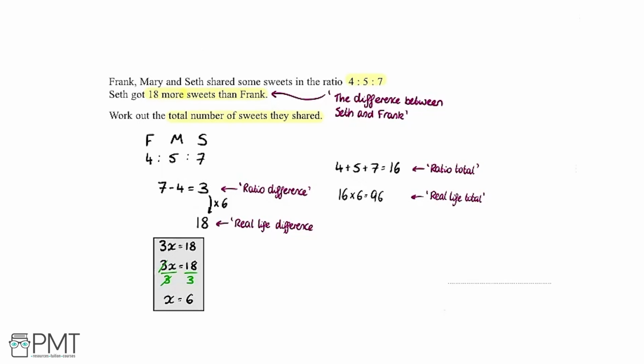Because this is a calculator paper, we can just put that into our calculator and speed up our working. And this is the answer here. 96 is our real life total, so the amount of sweets that they had. So we're going to write that down here in the answer box. And this question right here is a 3-mark question.